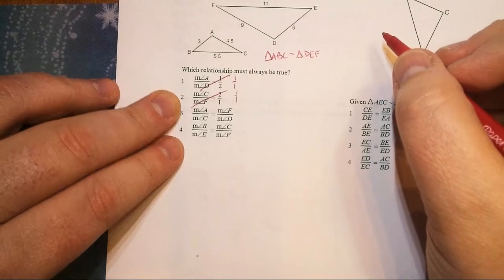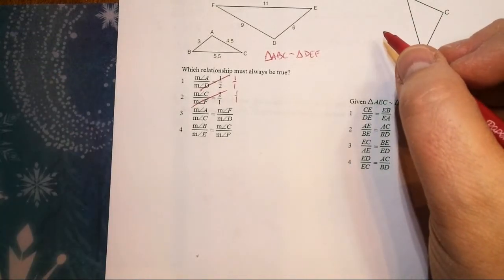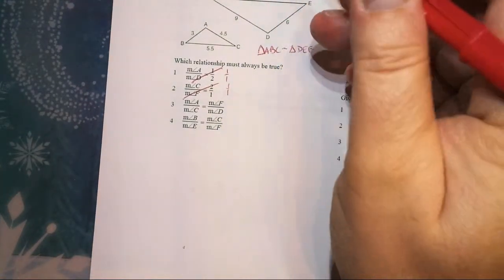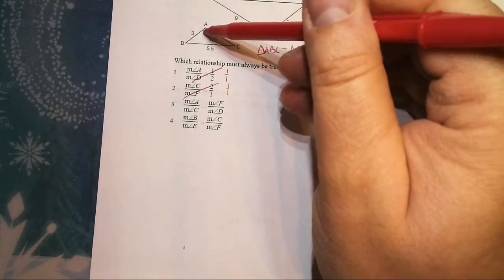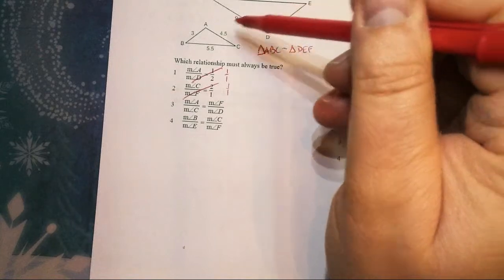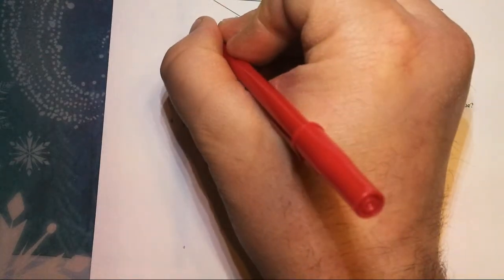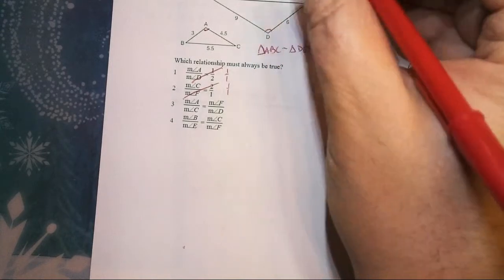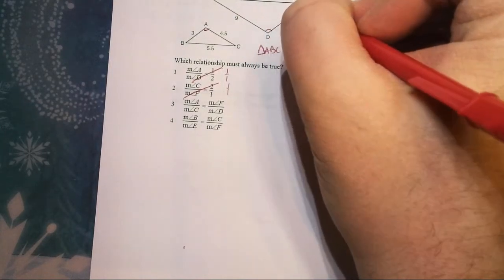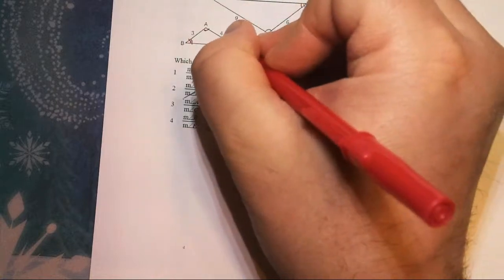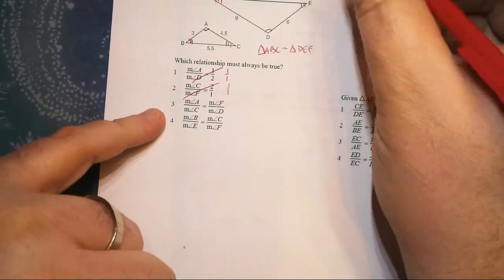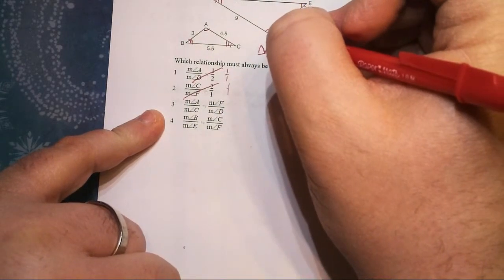Okay, next thing we're going to do is check our angles. So, is it angle A over angle C? Here's A, there's D. We know E matches up with B, and that C should go with F. So if we put the same angle over itself, like A over D, it's going to give us 1.